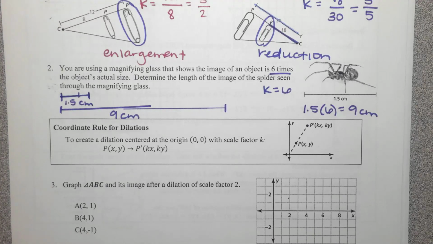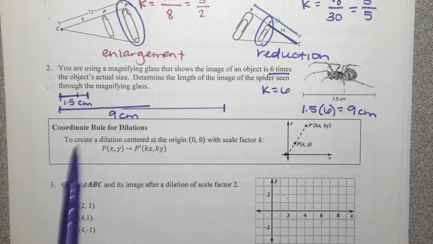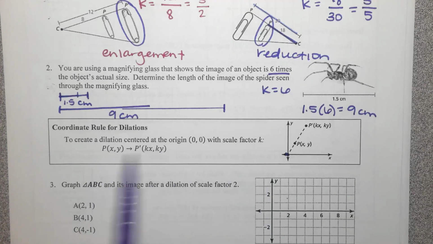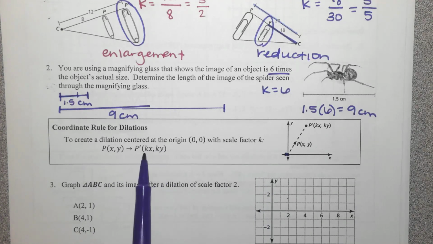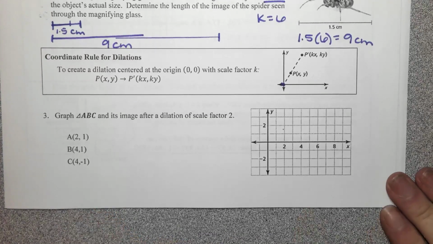What are the coordinate rules? So if we're on a graph doing a dilation, to create a dilation centered at the origin, 0, 0, which is right here where the two lines cross, with a scale factor of k, we take our original point and we multiply each of the pieces of our coordinate by the scale factor. What if you don't know the scale factor? You'll always be told the scale factor.